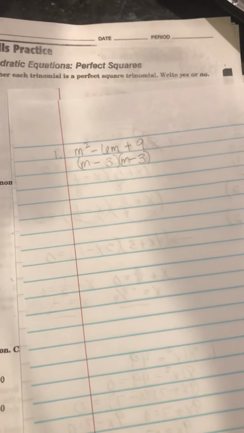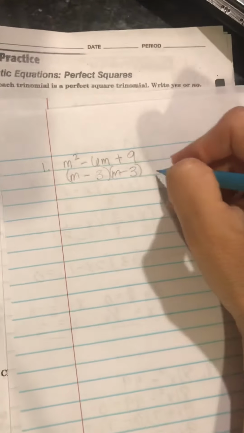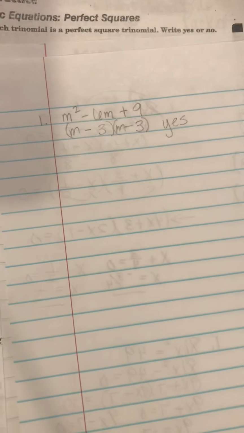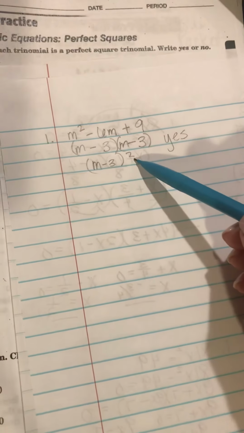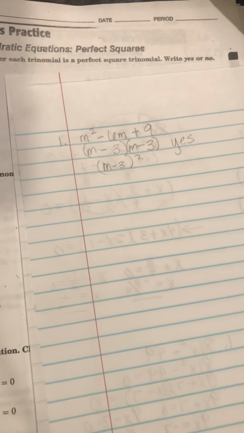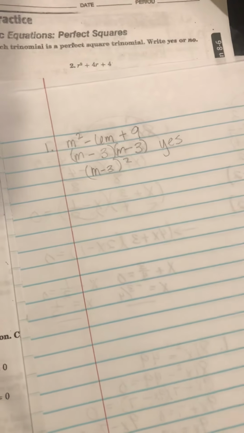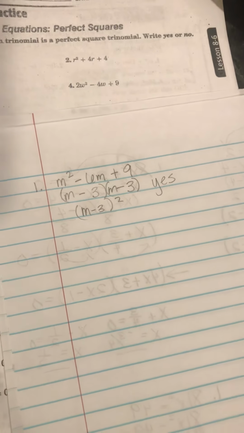You already knew that. But if it says determine whether it's a perfect square trinomial, that one is. So that would be a yes, because if you have the same thing twice, like m minus 3, m minus 3, then it's a perfect square, because that's technically m minus 3 squared. And it doesn't matter to me if you write it like that or if you just leave it m minus 3 times m minus 3. But basically they're asking you the whole yes or no thing. So if you factor into something that's not, you would say no.